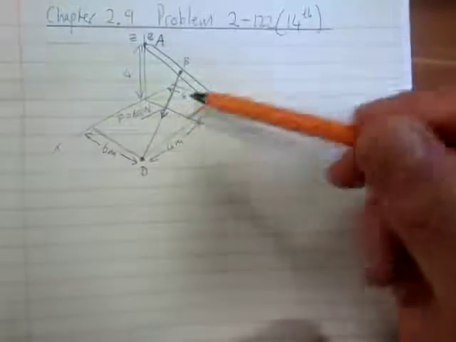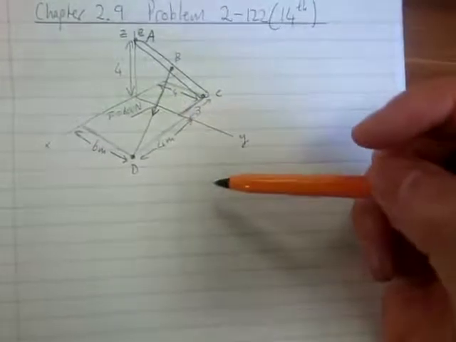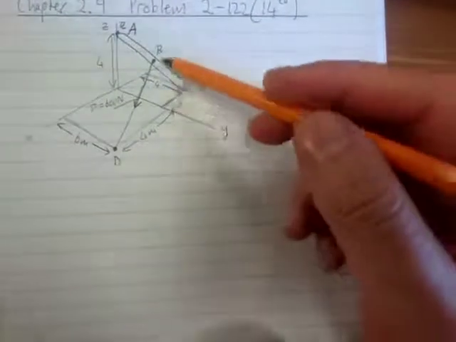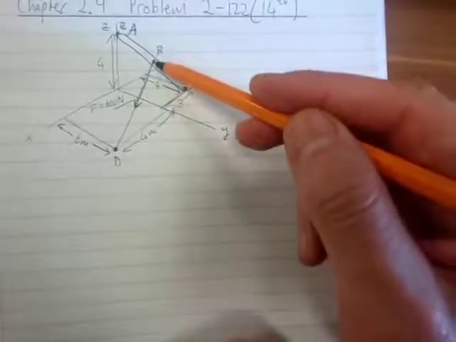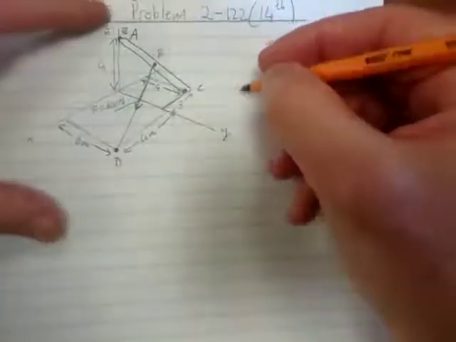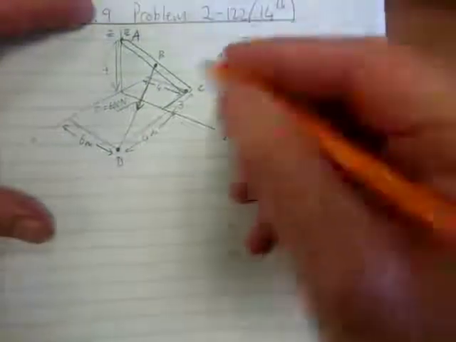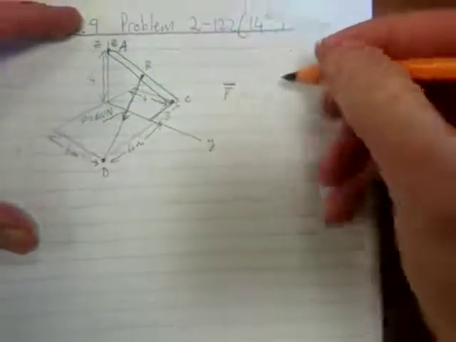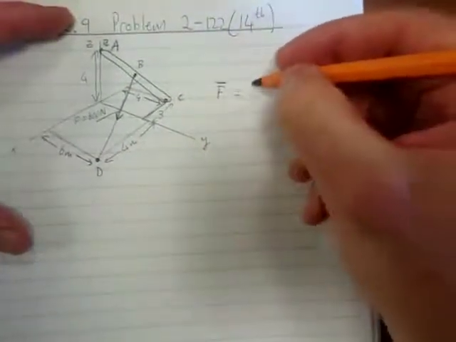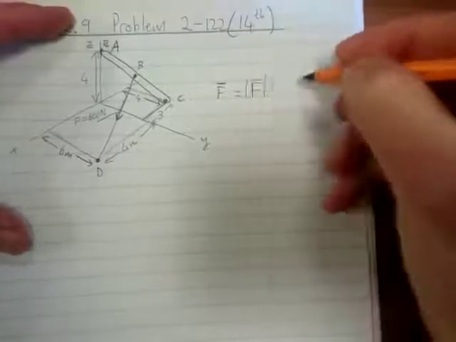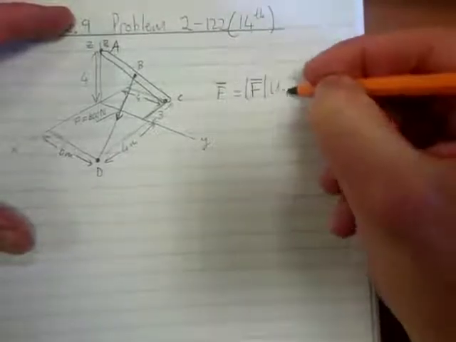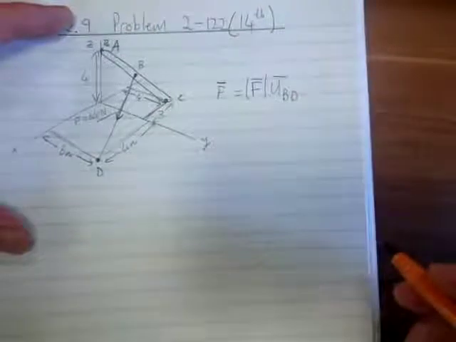And how would we do that? Well, ultimately, this is what we would need. If we want to convert this force into Cartesian vector form, we need to say F equals the magnitude of F times a unit vector U_BD. Okay?